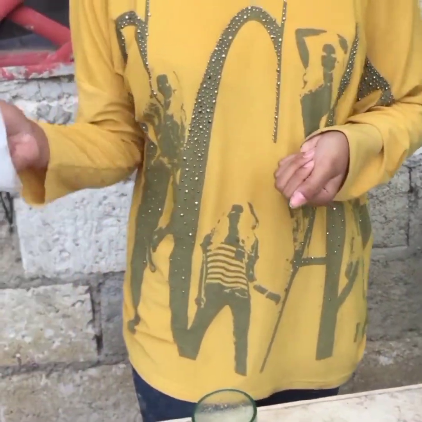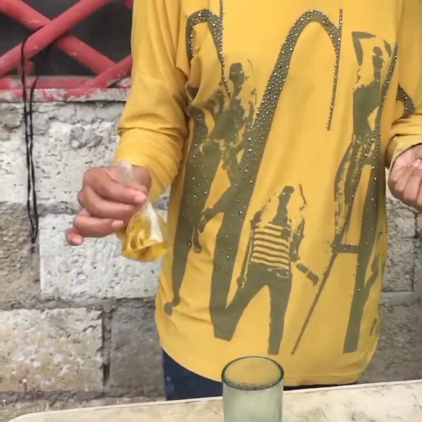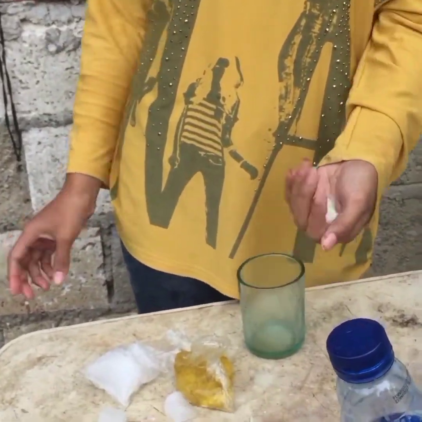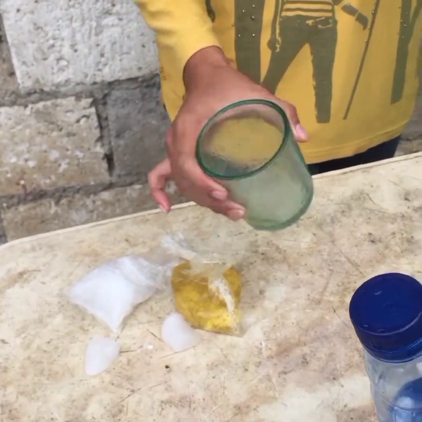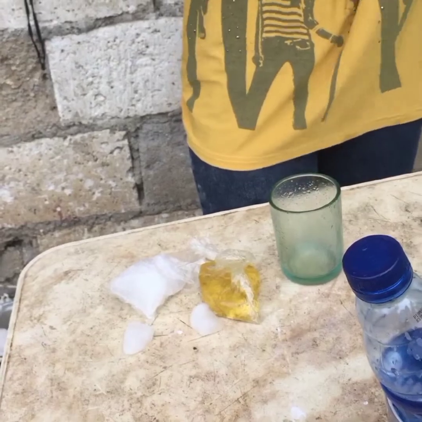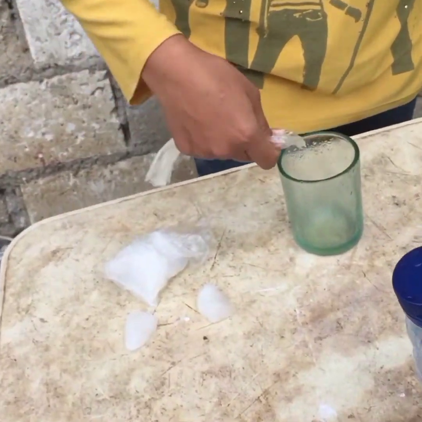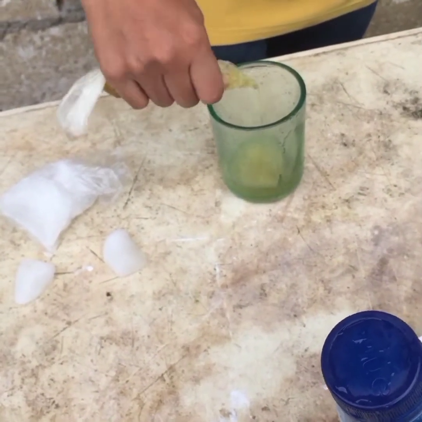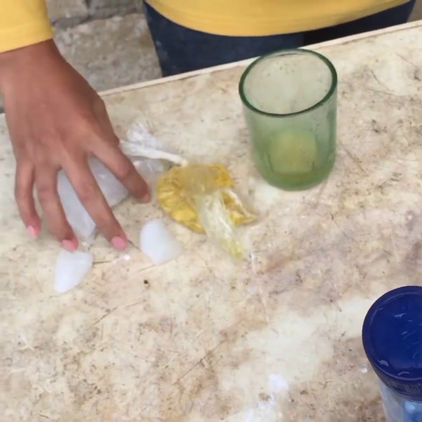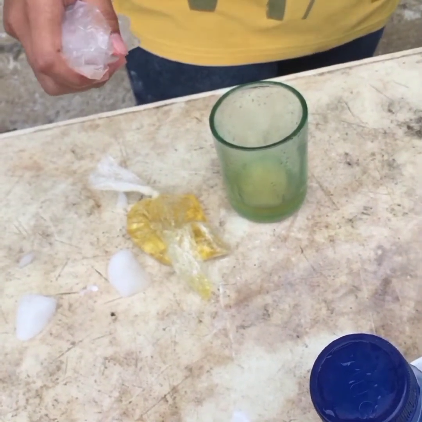Freezing. The sixth way of separating mixtures is cooling. So the materials needed are ice, oil, salt, and glass. So the first thing we need to do is put the oil into the glass. And the next is ice.